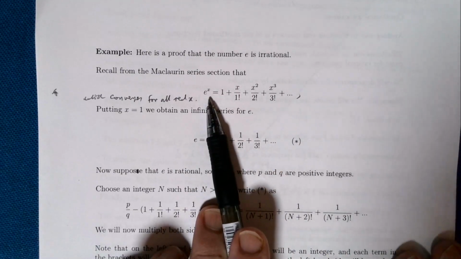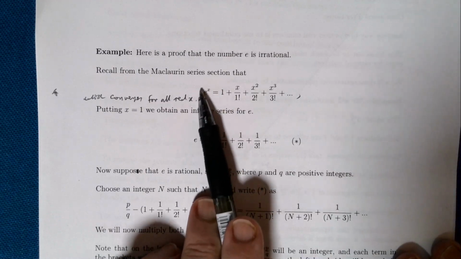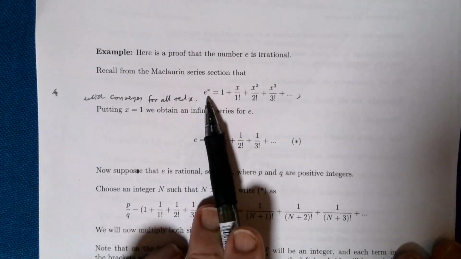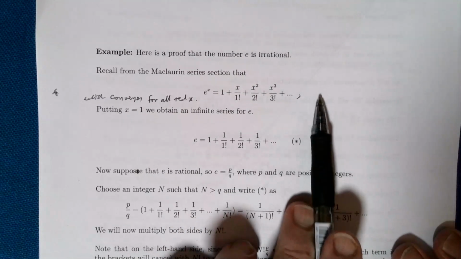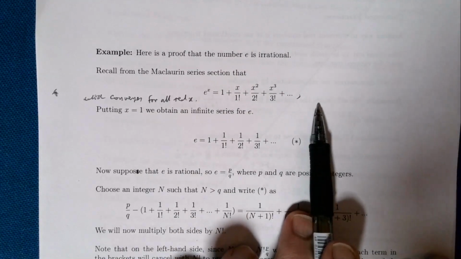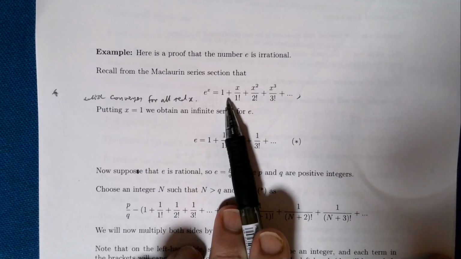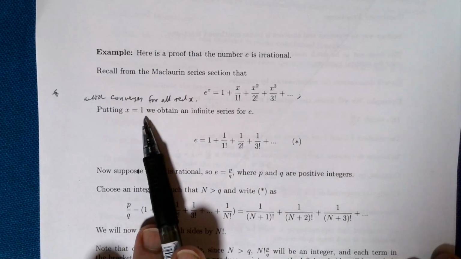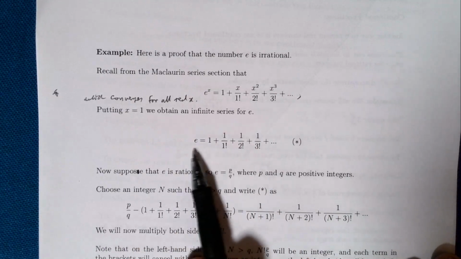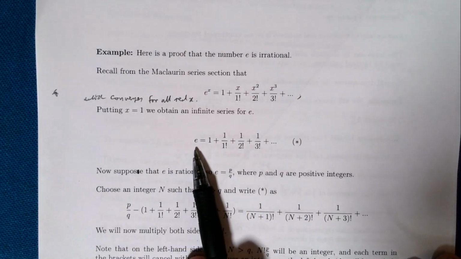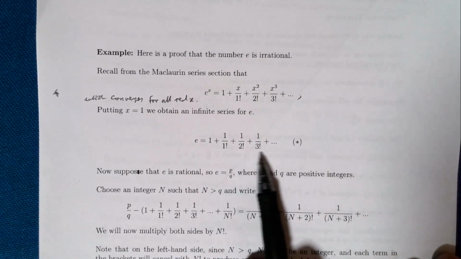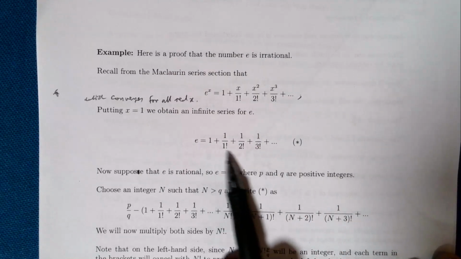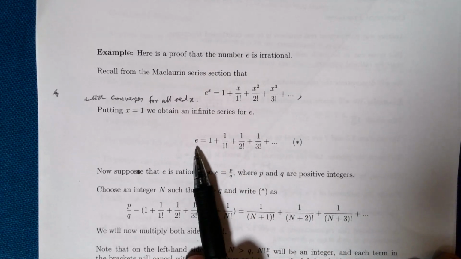And as I've mentioned, this is how your calculator calculates e. So when you ask your calculator for e squared, it has a built-in program that simply puts 2 in place of x in the series, takes the first 10 terms and gives you a good approximation to the answer. For us, I'm going to put x equals 1 in, and that will give us a lovely infinite series for e: e is 1 plus 1 on 1 factorial, plus 1 on 2 factorial, plus 1 on 3 factorial, plus forever. So this series converges back to the number e.